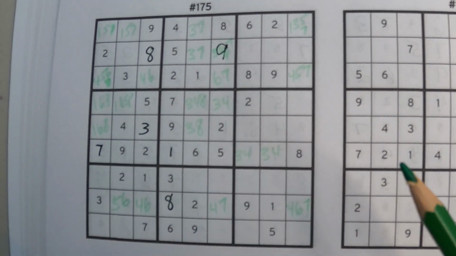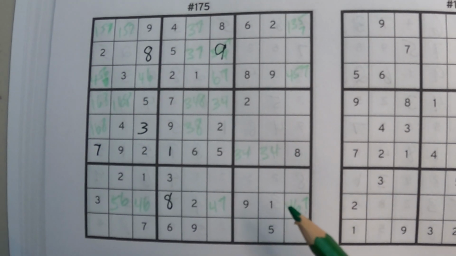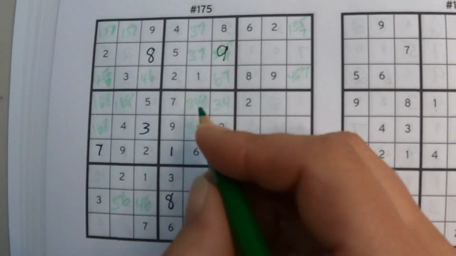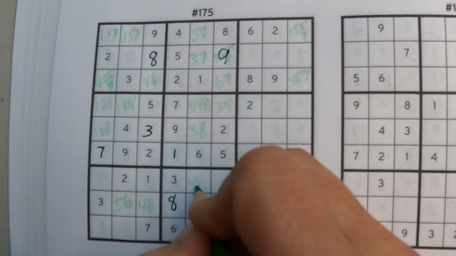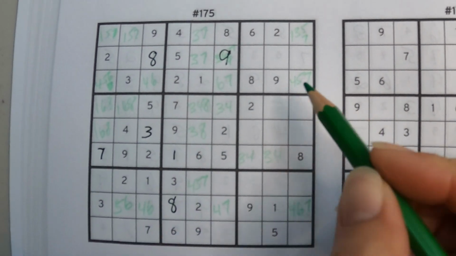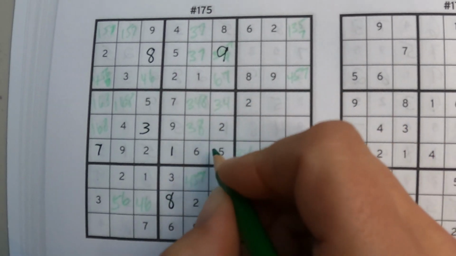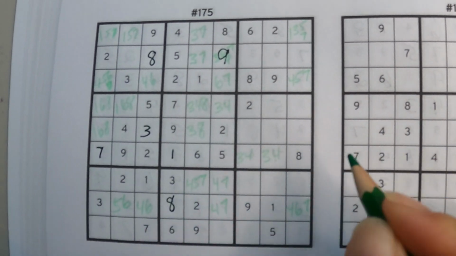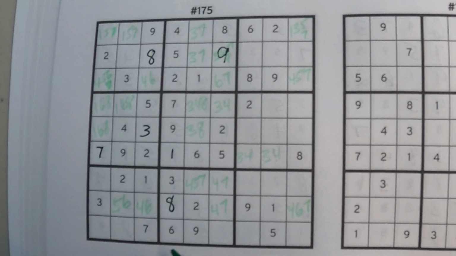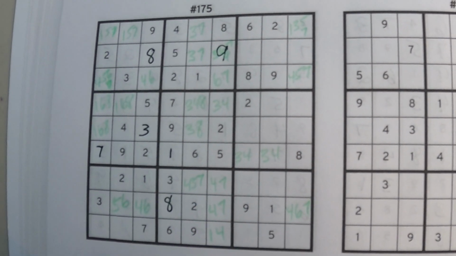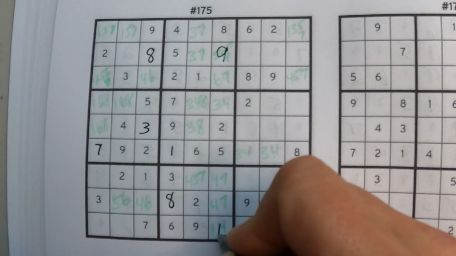For this box, looks like we're missing 1, 4, 5, 7. We've got the 1 there, so 4, 5, 7. 5 here, and the 1 here, so 4, 7. 5 and 7 here, so 1, 4. So it looks like the only place our 1 can be in this box is here.